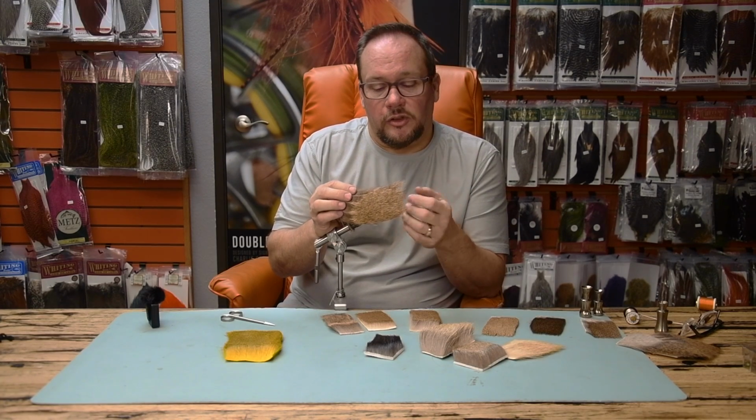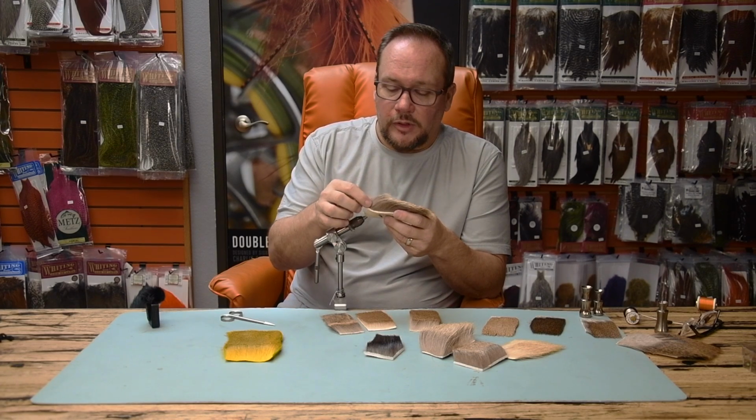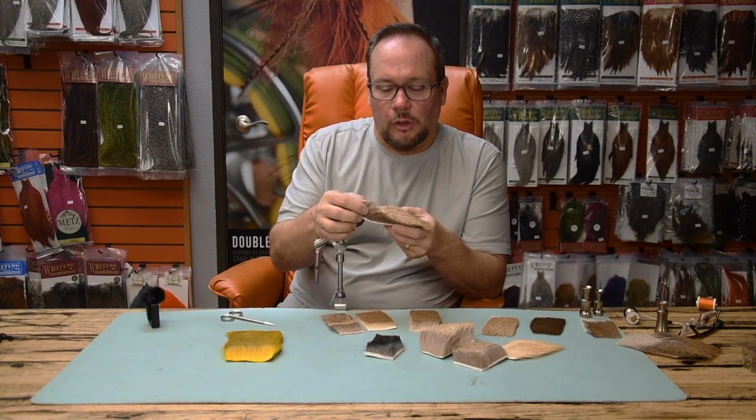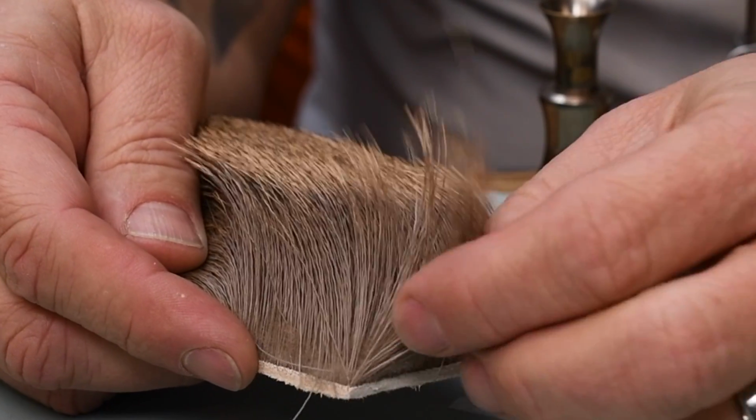I just mentioned Danny Lane's DJL Drake. That's elk rump in dyed olive. This is a coarse diameter hair. The tips are not as important. It's not typically used, although as I look at this piece, these tips are fantastic. Really nice, short, clean tips on this.